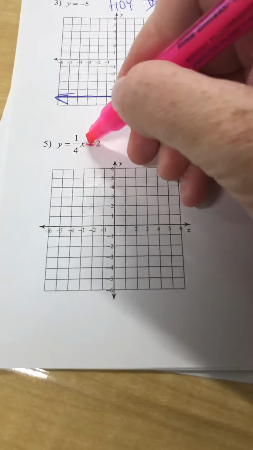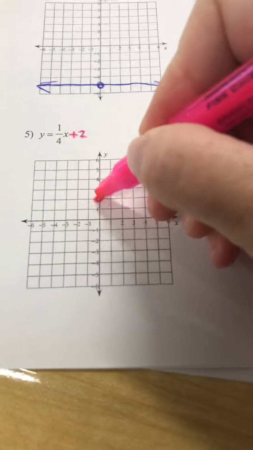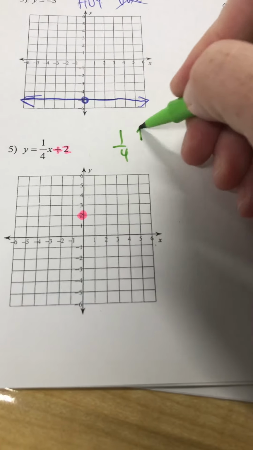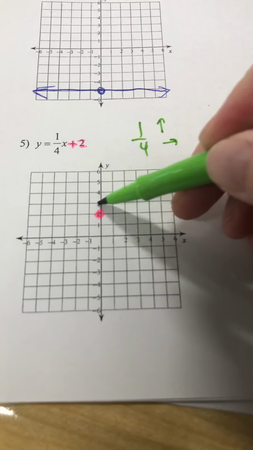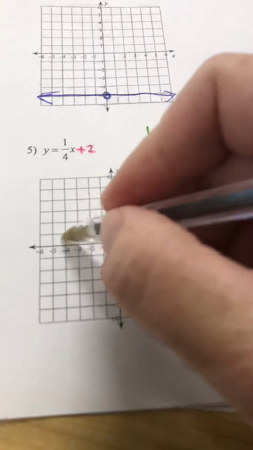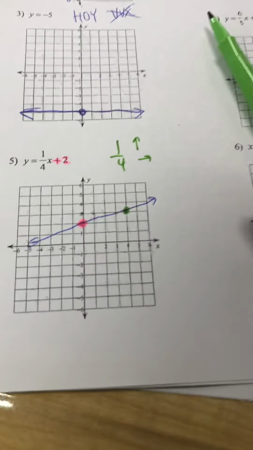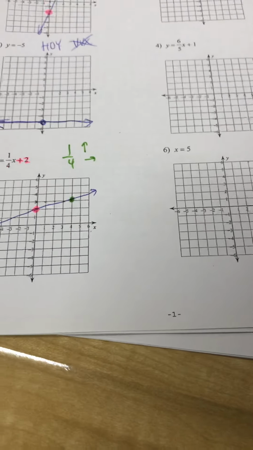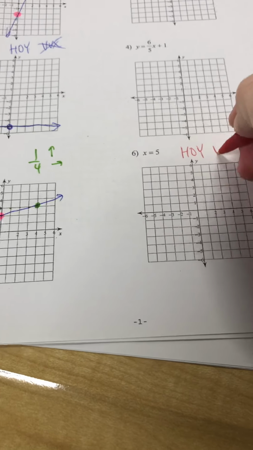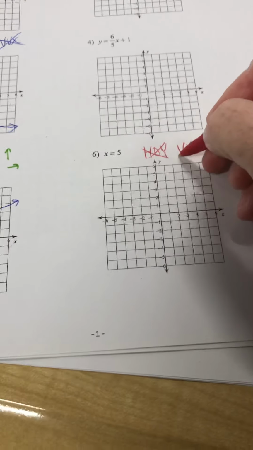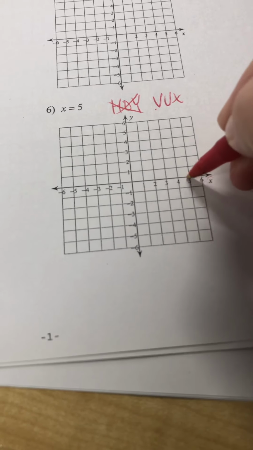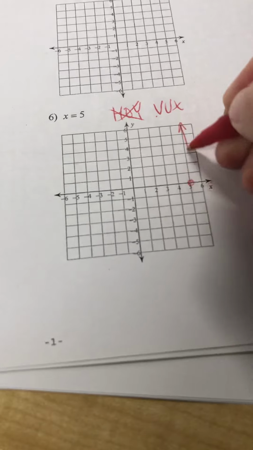Okay, so right here at positive 2, that's where we're going to start. And then my slope is 1/4, so I'm going to go up 1 to the right 4. So up 1, 1, 2, 3, 4. There we go. And then x equals, we talked about horizontal lines a few times. Let's talk about vertical. This time it's vertical, undefined slope at x equals 5. So on the x-axis, here's 5. We want a vertical line.